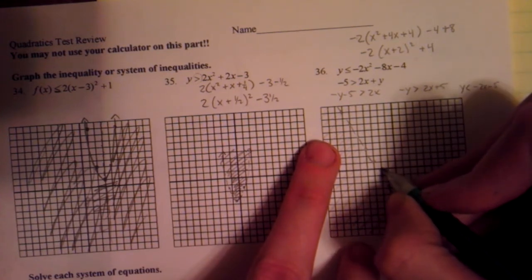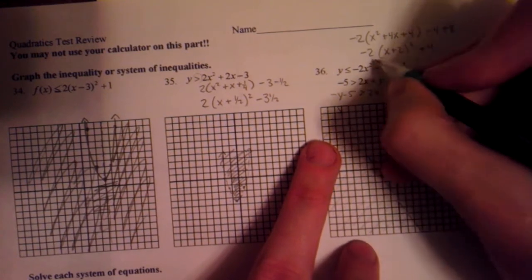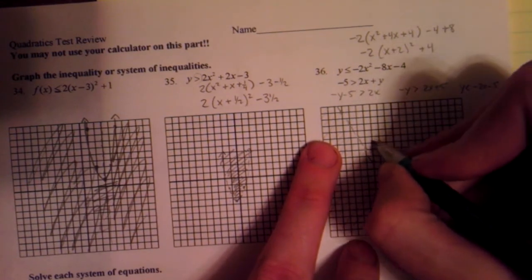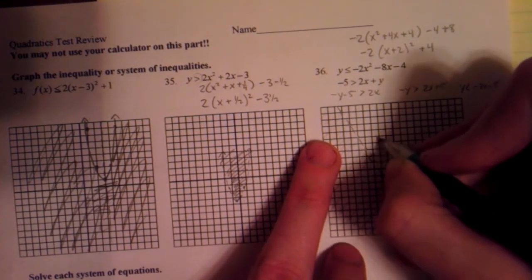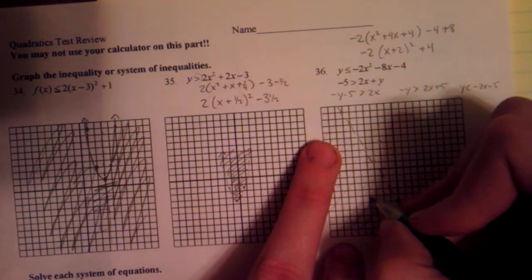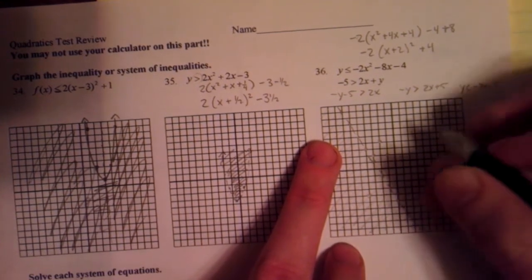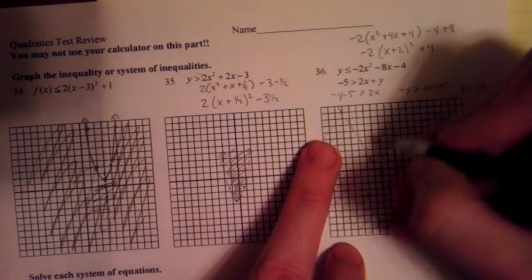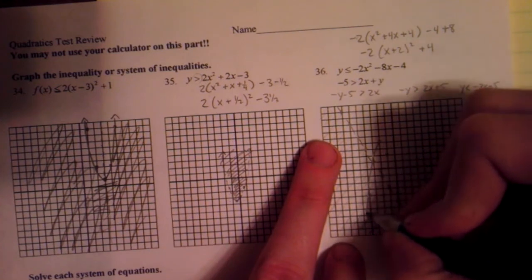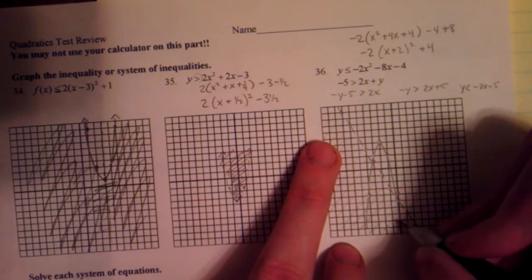So we're shifting it left 2, up 4. And then we're opening down, going over 1, down 2, over 2, down 8. And it is going to be a solid line. And since it is less than, it's going to be shaded below.